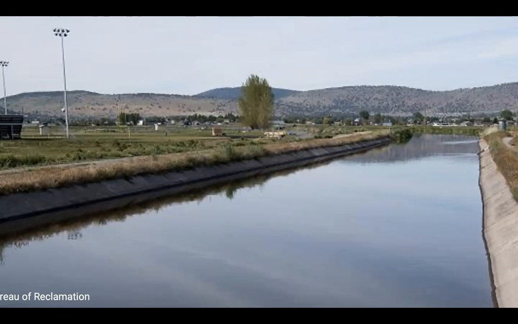But aside from that, the problem is ultimately human caused, which means it's in our control to do something about and fix. So this is an irrigation canal that diverts water from one of the freshwater sources that flow into Great Salt Lake.